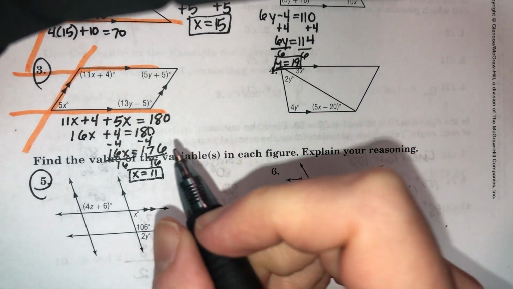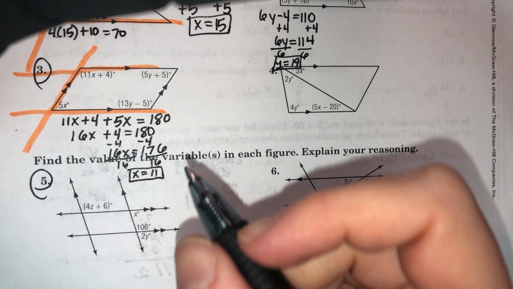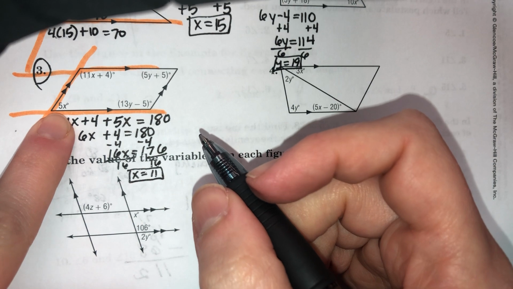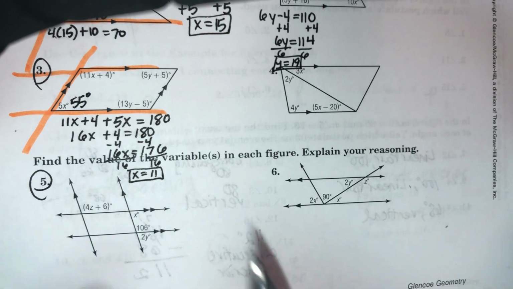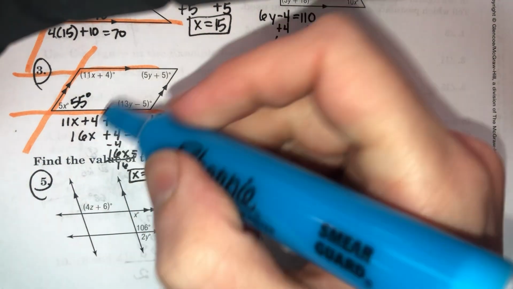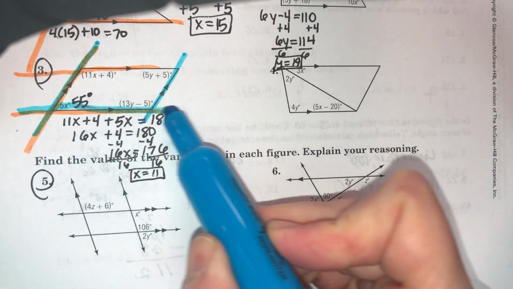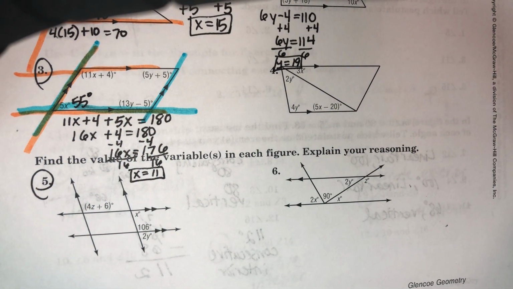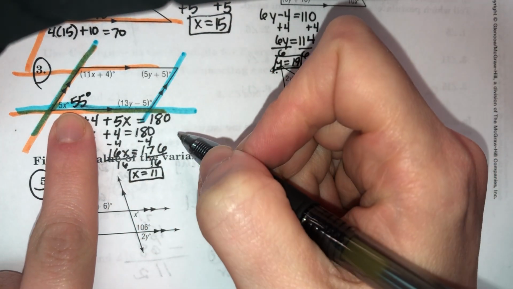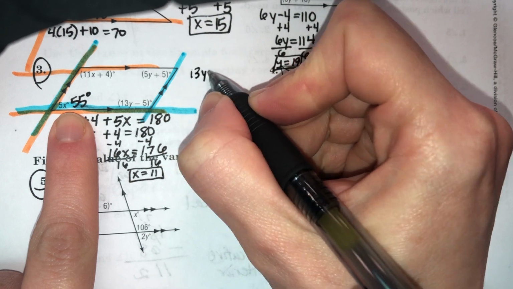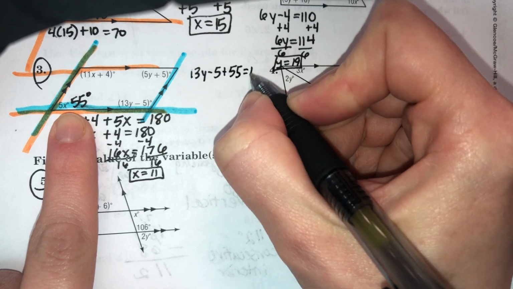But that's not all. There's more. So if x is 11, this angle is 5 times 11. So that's going to be a 55-degree angle. Okay? And there's another pair of parallel lines cut by a transversal right here. And so this angle and this angle together have to add up to 180. So 13y minus 5 plus 55 equals 180.